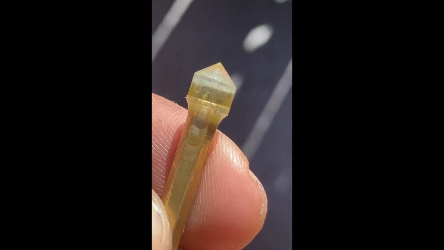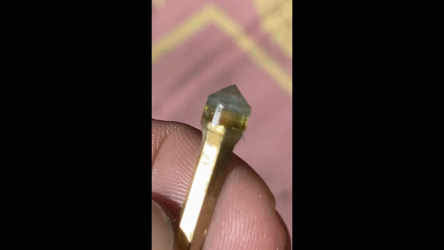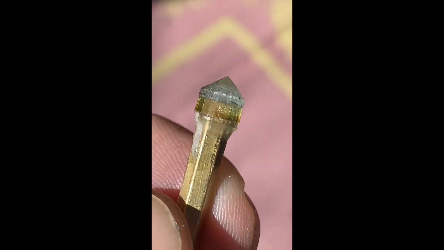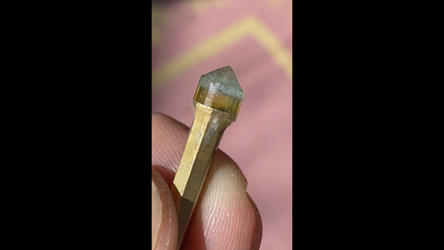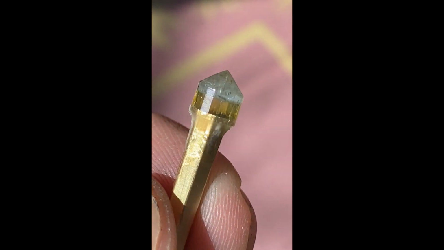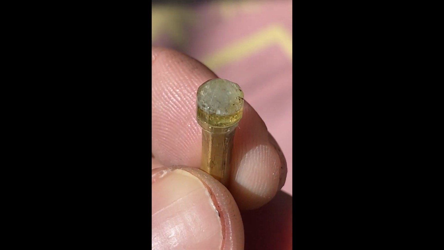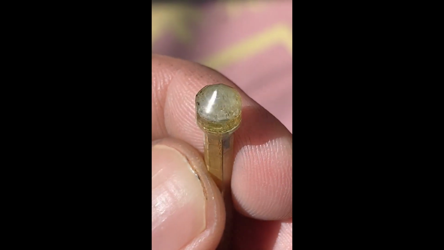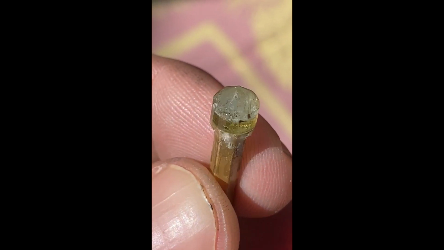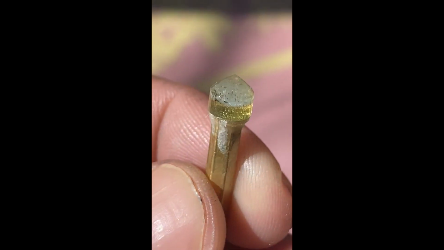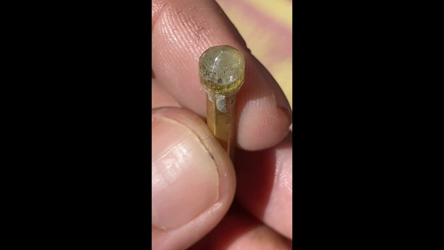This beautiful stone. Can't wait to get it off this dop and see what it looks like from the top. Some cool sparkle action going on in the gold part of the heliodor, and there's some cool little rutile in the aquamarine. It's a really cool stone. Really glad how it turned out so far.